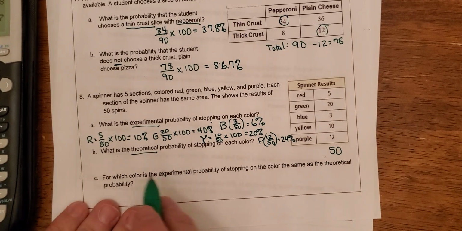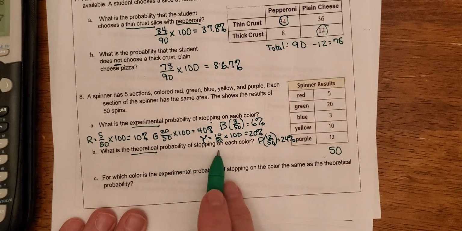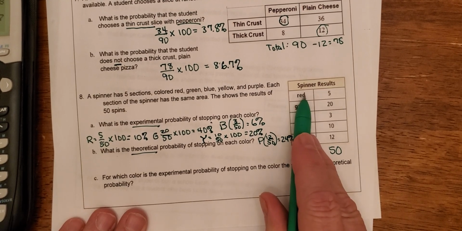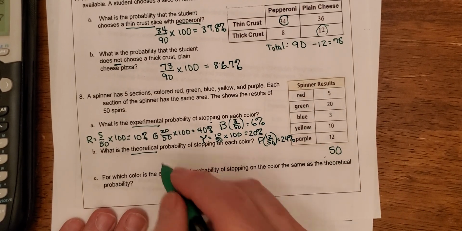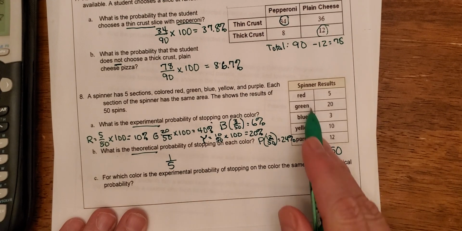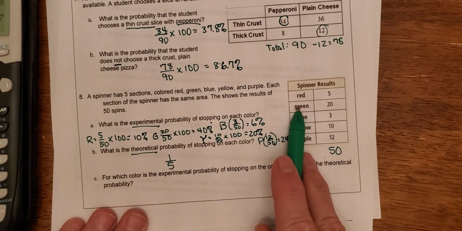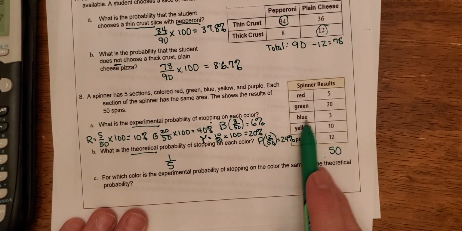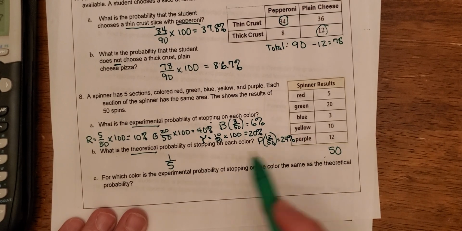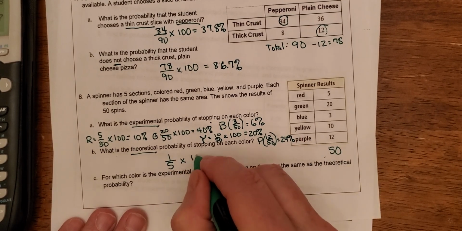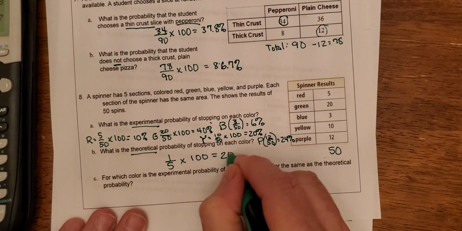All right. So the theoretical probability of stopping on a color. Like to get a red, there's 5 colors, and if I get a red, isn't that 1/5? Isn't that true for all the colors? Like the chance to get a green is 1/5, the blue is 1/5, the yellow is 1/5, the purple is 1/5, okay? Times 100, that's 20%, right?